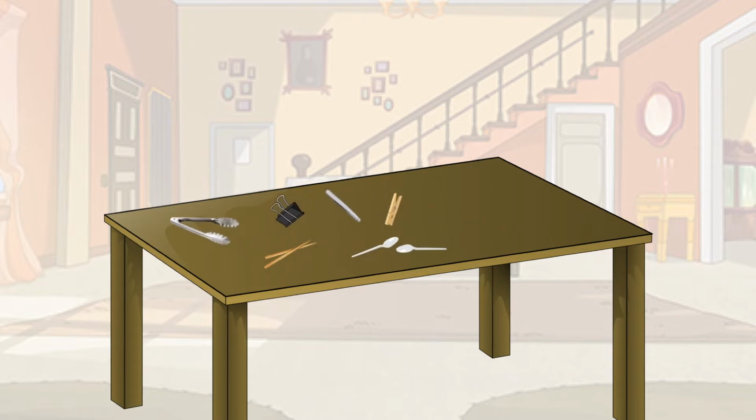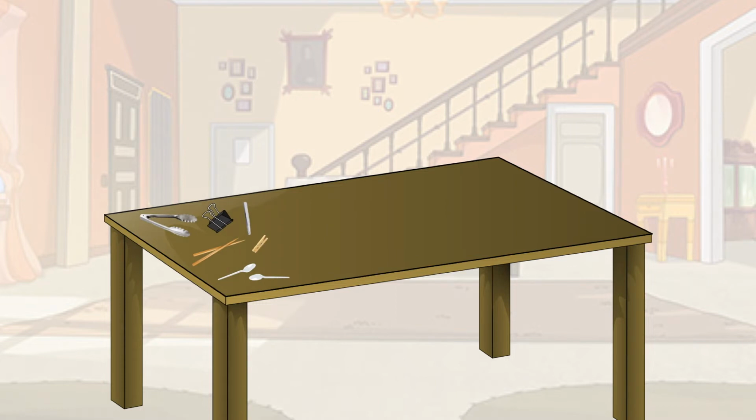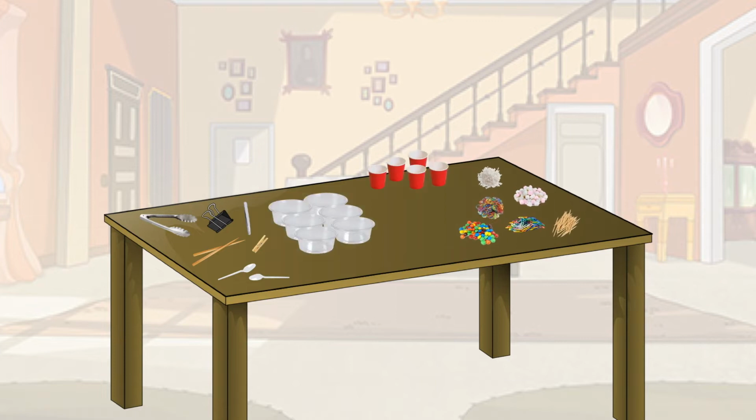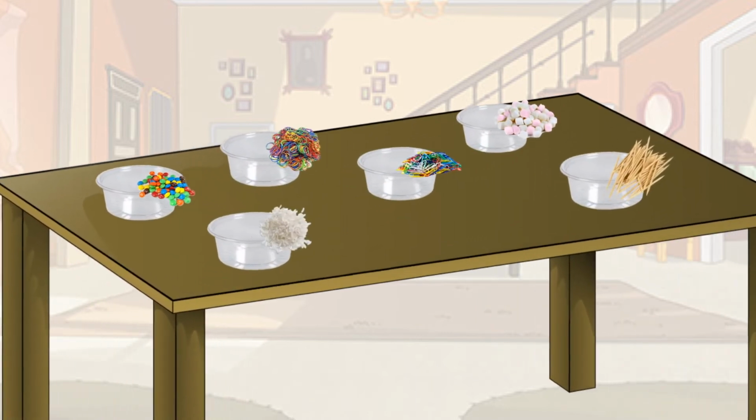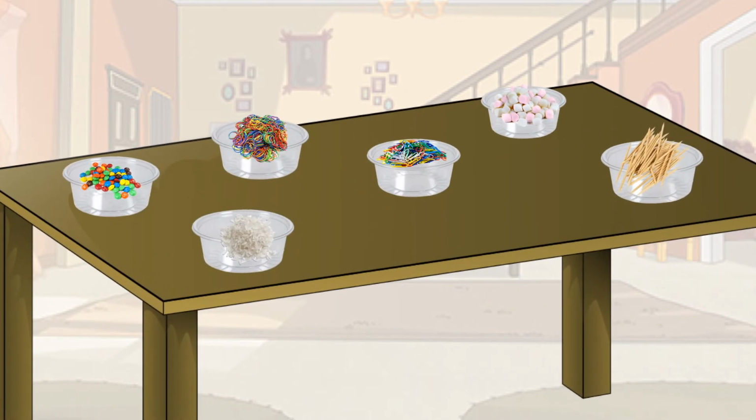For the simulation of different food types, rubber bands, marshmallows, nips, rice grains, toothpicks, and paper clips were used. Other materials needed were 6 containers, empty cups, flat plate or tray, and a stopwatch. The setup of the bird beak simulation had 6 simulated food types placed separately on 6 different containers.